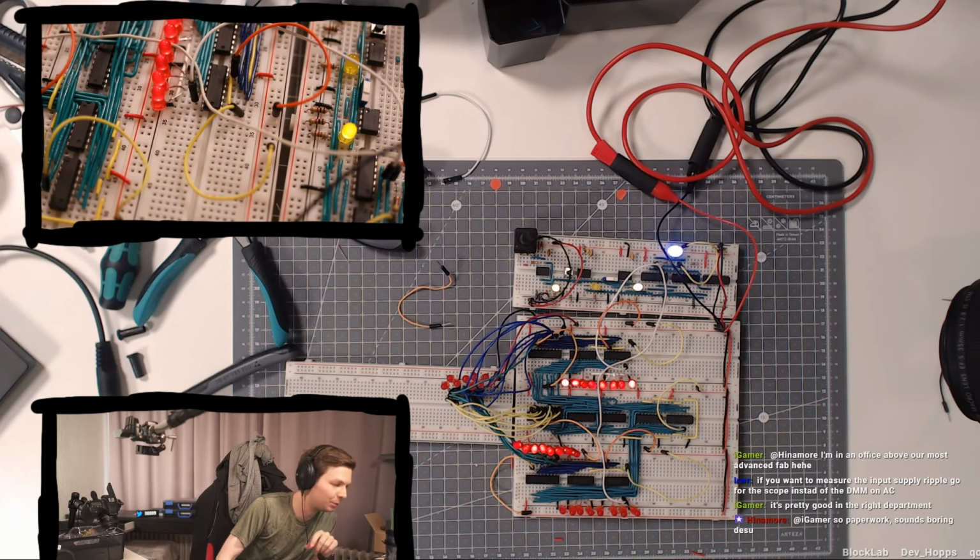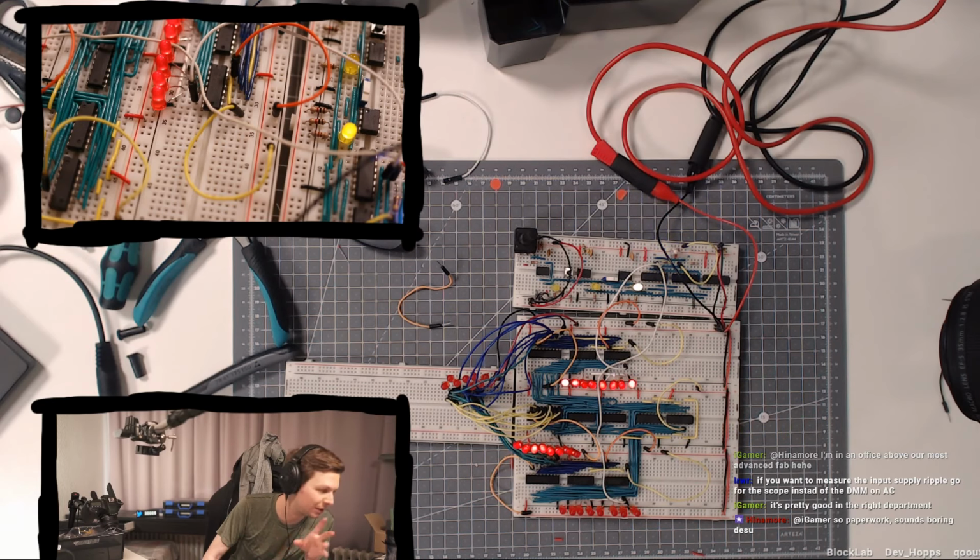I don't remember the Casio model anymore. I'm not sure if it was the FX-CG20 or whatever.